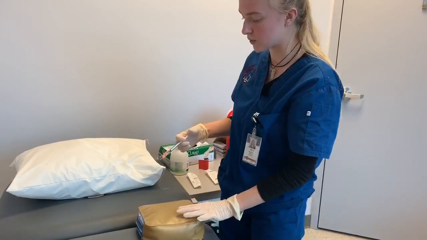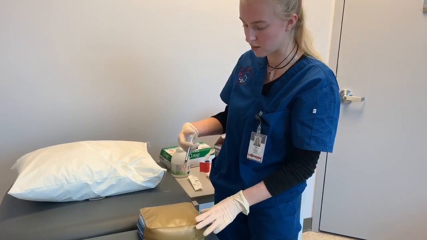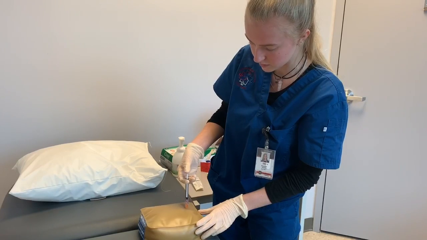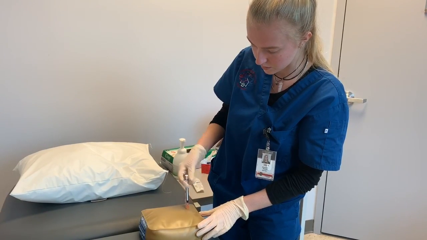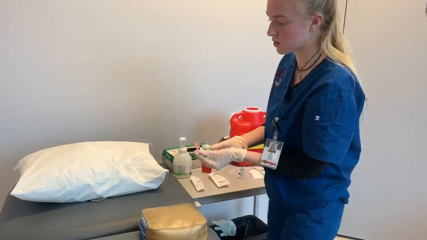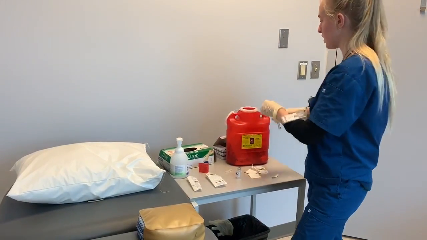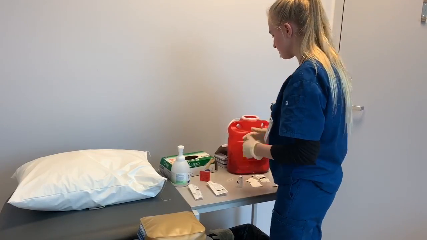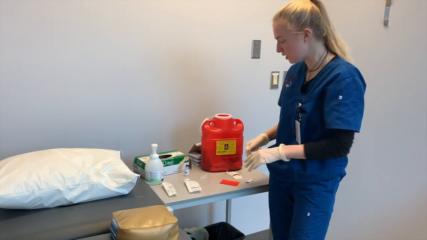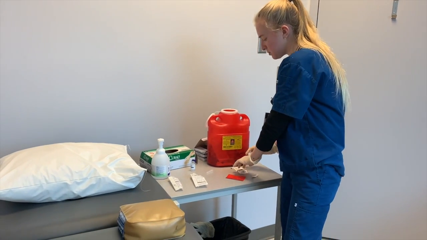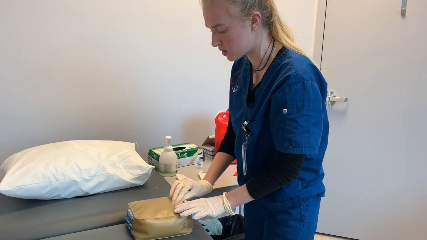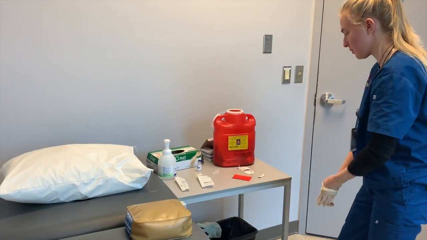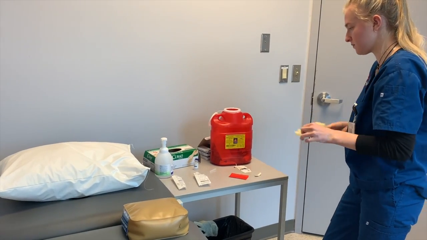The medication is just going to be administered at a 90-degree angle because it's intramuscular. I'm just going to insert it. I'm going to put the safety on the needle. I'm going to dispose of it in the correct container. So now that the needle has been disposed of, I'm just going to wipe off the patient. Okay. I'm going to dispose of my gloves.